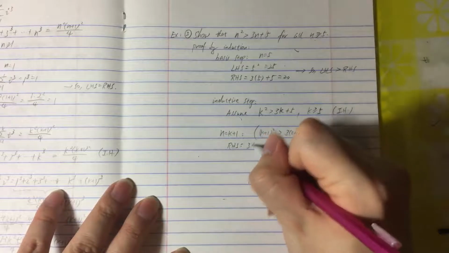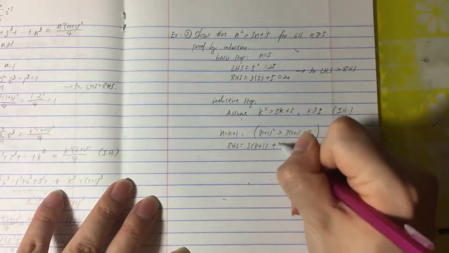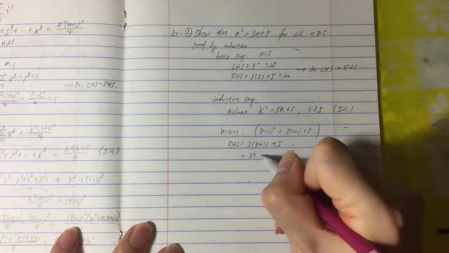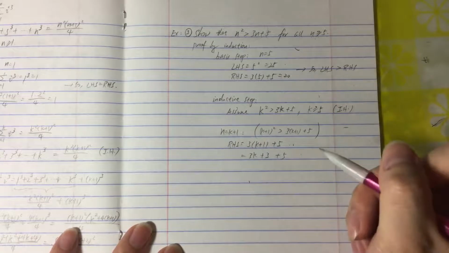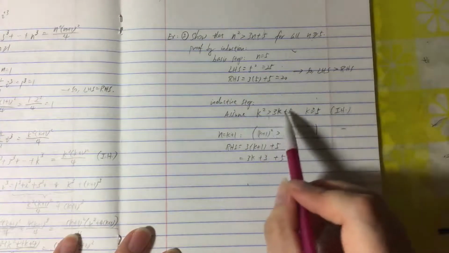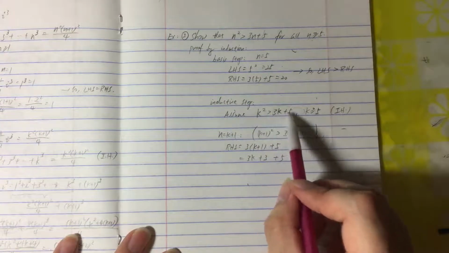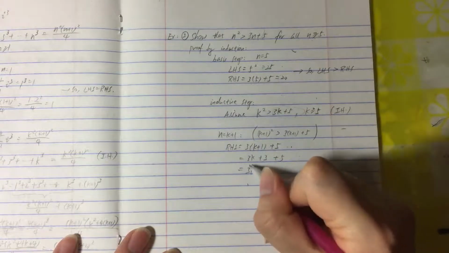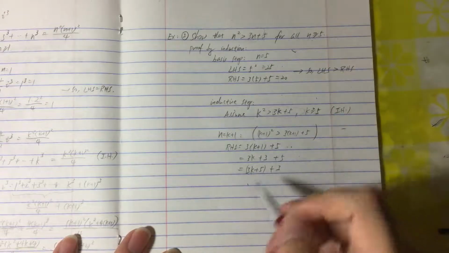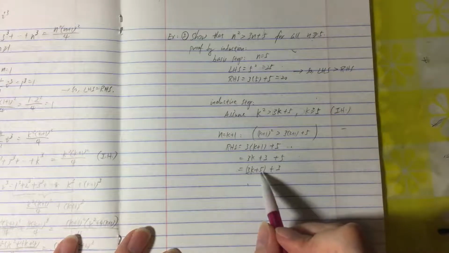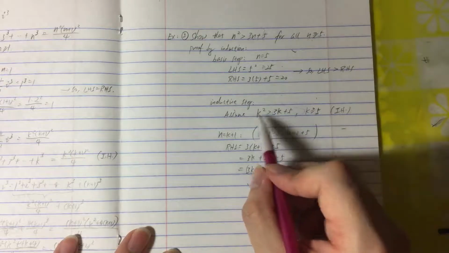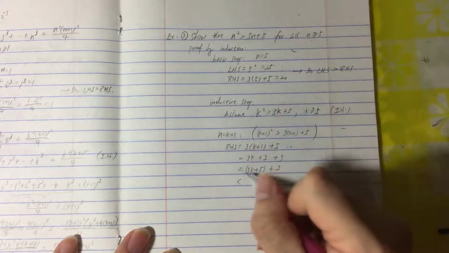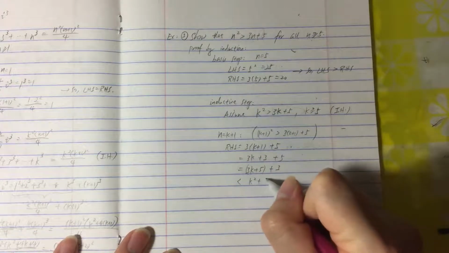Right hand side here equal to 3 times k plus 1 plus 5. This can be rewritten as 3k plus 3 plus 5. Since I try to use the induction hypothesis, I try to write 3k and 5 together. So this can be rewritten as 3k plus 5 plus 3. By induction hypothesis, 3k plus 5 is less than k squared. So this is less than k squared plus 3.